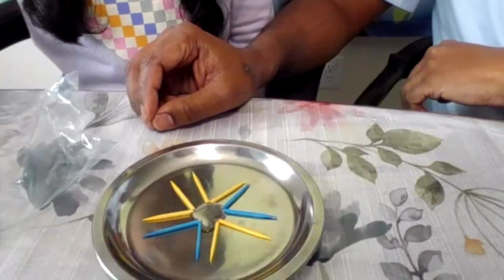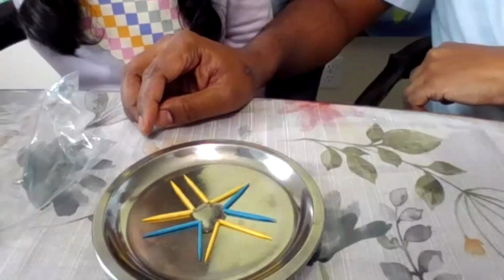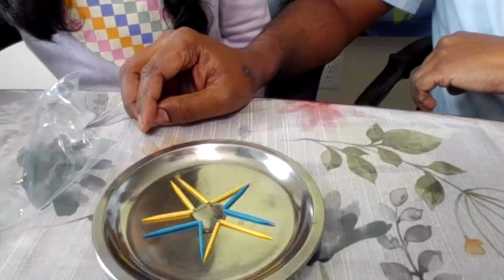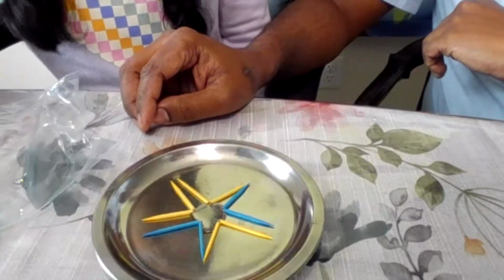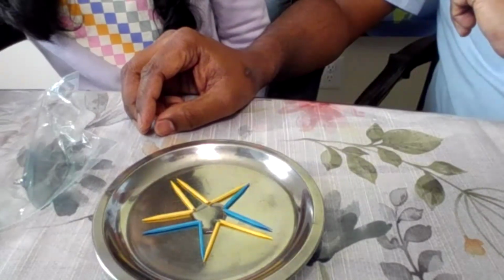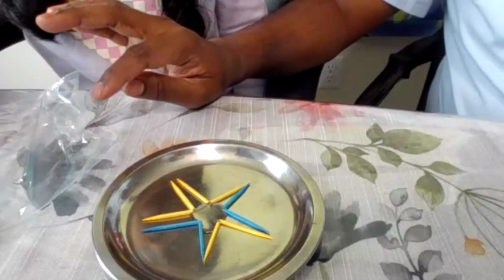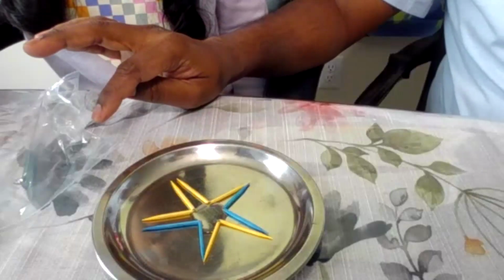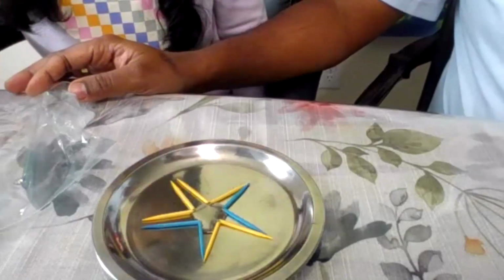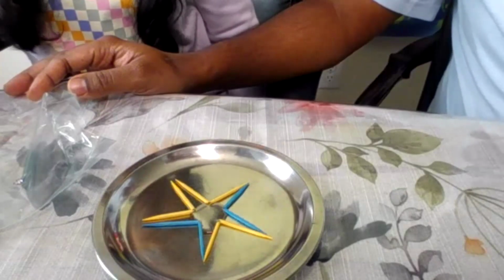You can see that the ends of the toothpicks are trying to join here. It's pretty cool, right? You can see that slowly the ends are moving, coming to a star shape.